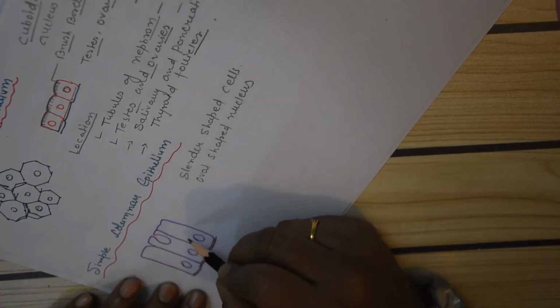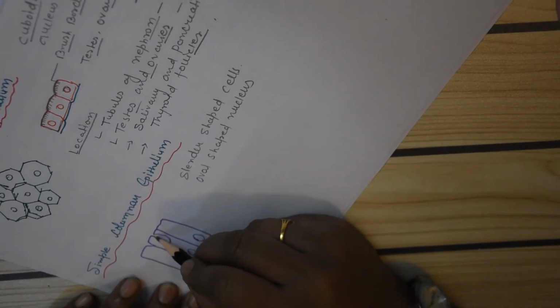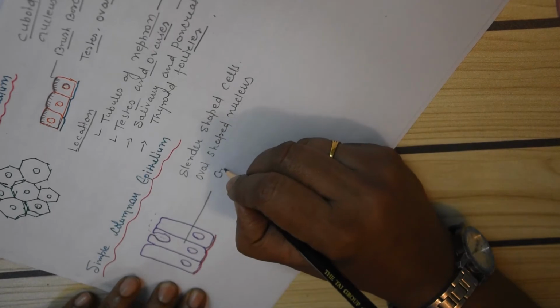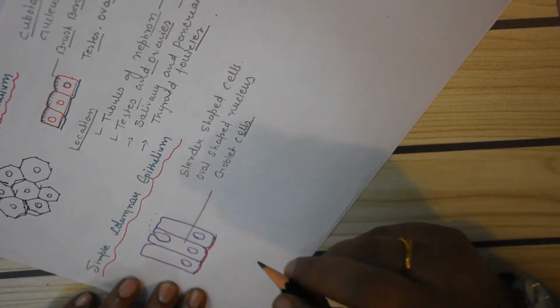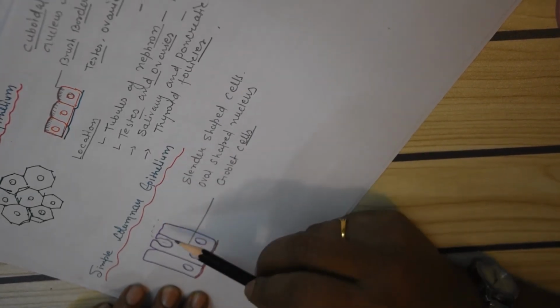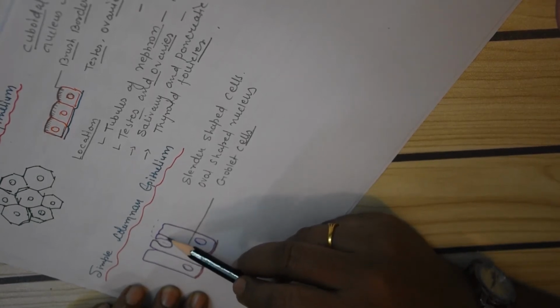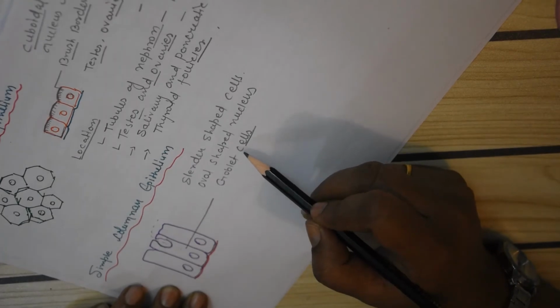Some of the cells here are specialized to produce mucus, and these cells are called goblet cells. Some cells of the columnar epithelium get specialized and start secreting mucus, and that particular cell is called a goblet cell.